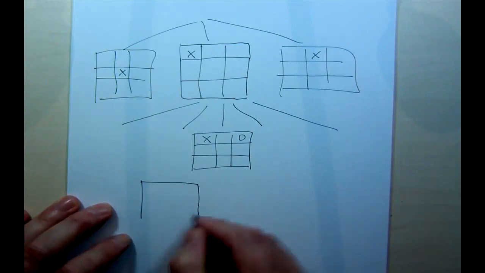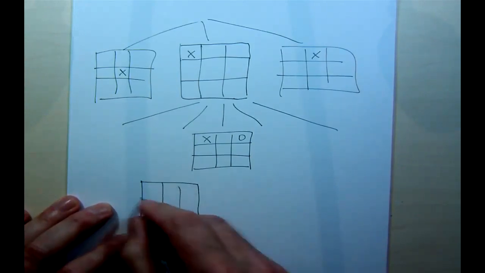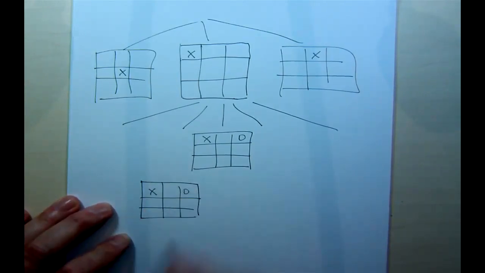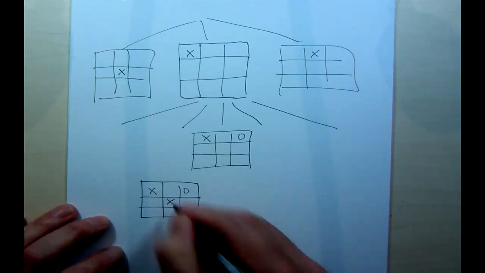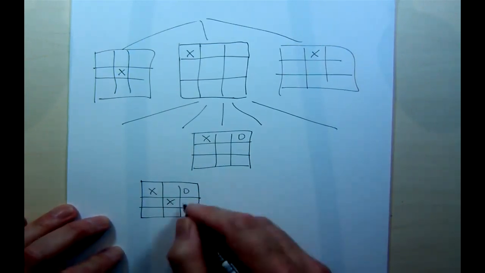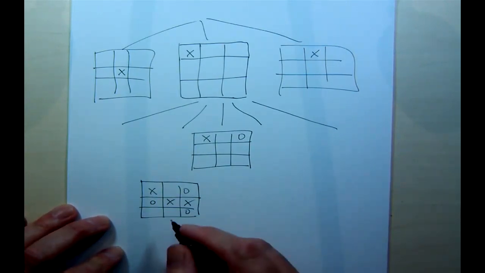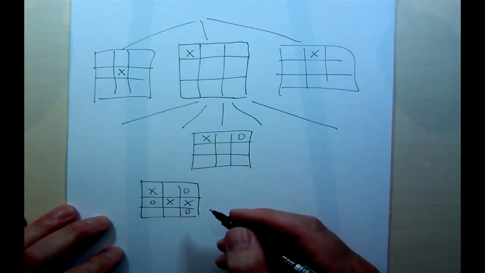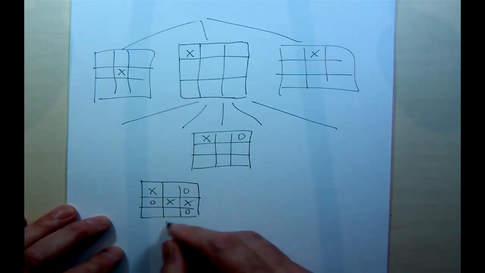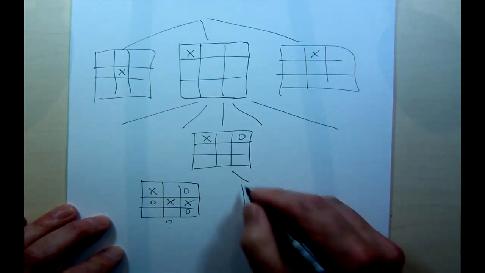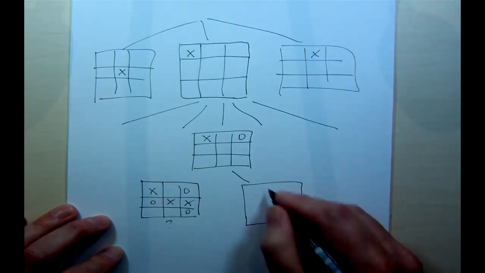All right, we'll try going in the centre. If I go in the centre, O's going to have to go here, then I have to go here, O has to go here. Then what? It's probably going to be a draw, right?